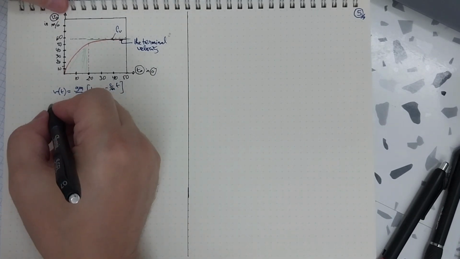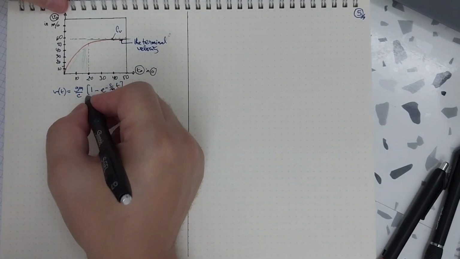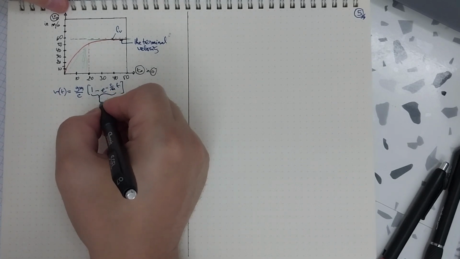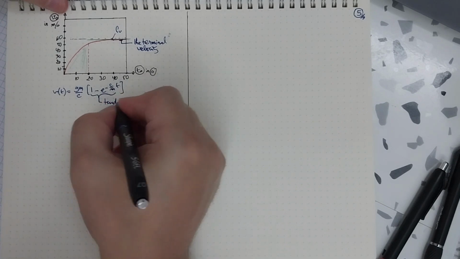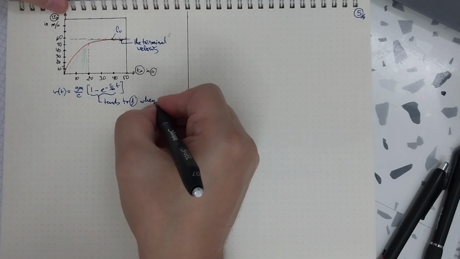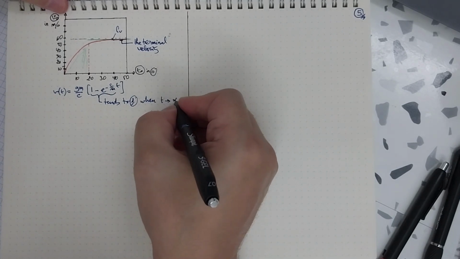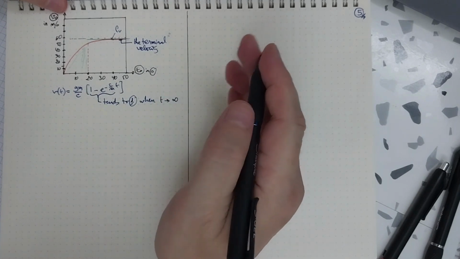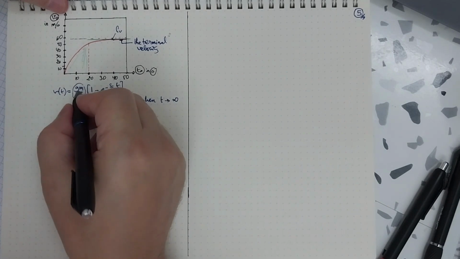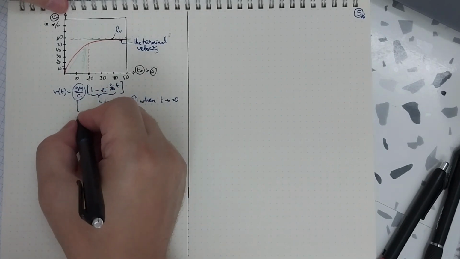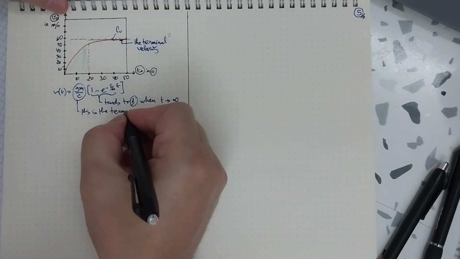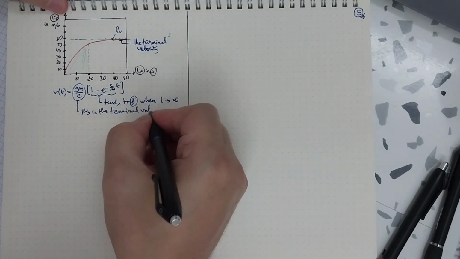So when t tends to infinity, this term, the factor, tends to 1, when t increases. And the velocity tends to this term. This is the terminal velocity.